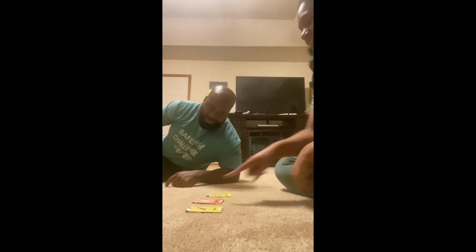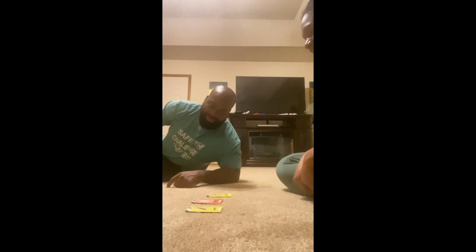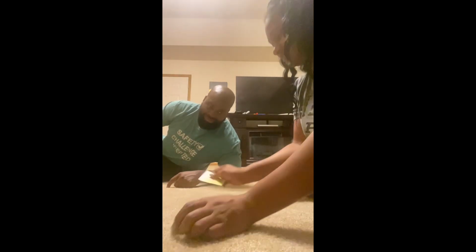The 2-step error correction procedure. Show me shirt. That's the shirt. Yep. Where's the shirt? That's the shirt. Show me shirt. Good. Find the shirt. Awesome.